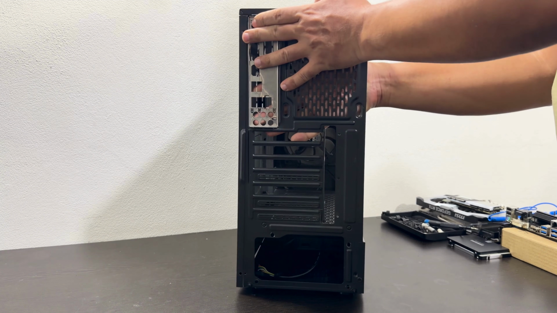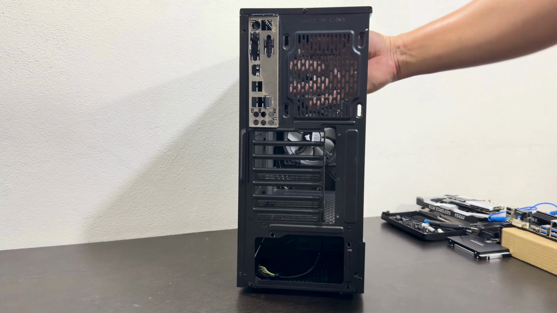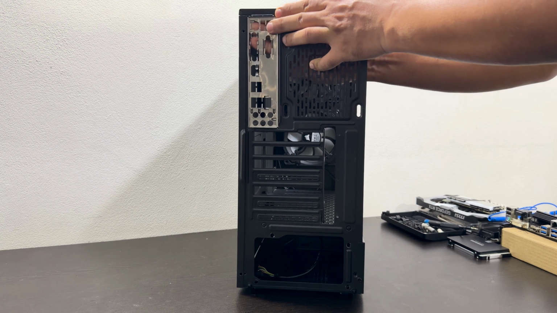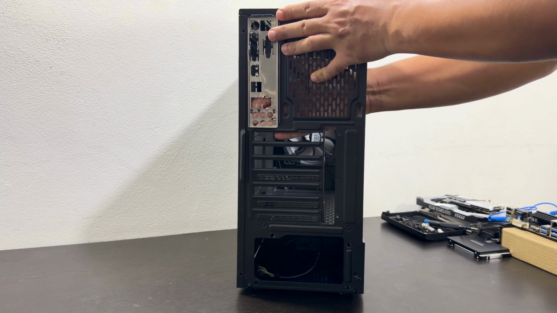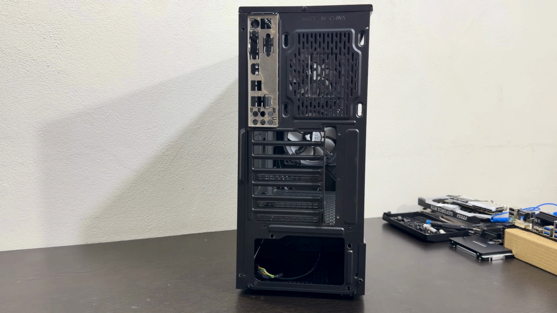Once the I/O shield is installed, the case is fully prepared for the motherboard installation, which we'll cover step by step in Module 2. Note, if your motherboard has a pre-installed, integrated I/O shield, you can skip this step because it's already attached to the motherboard. This is common on many modern motherboards.